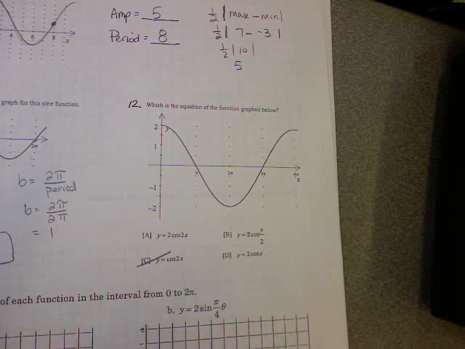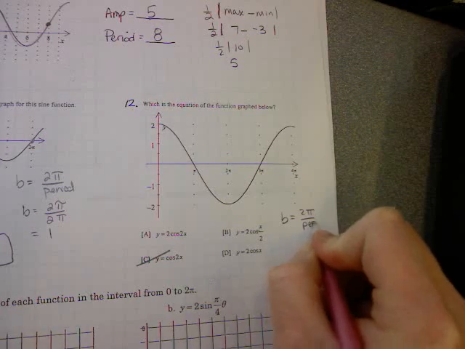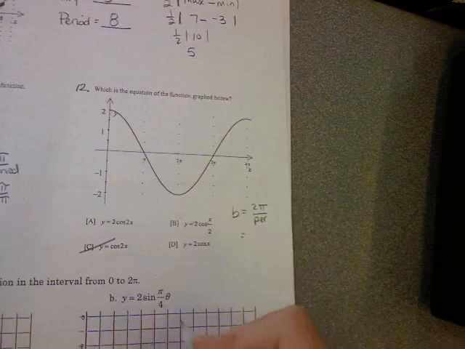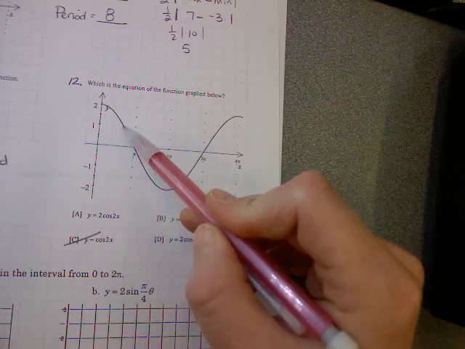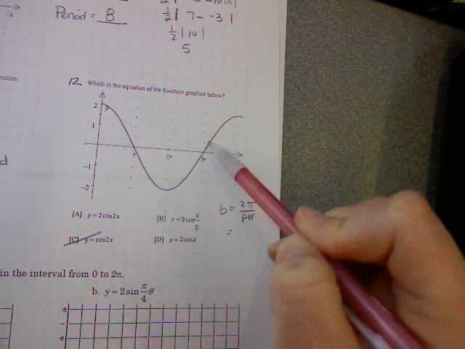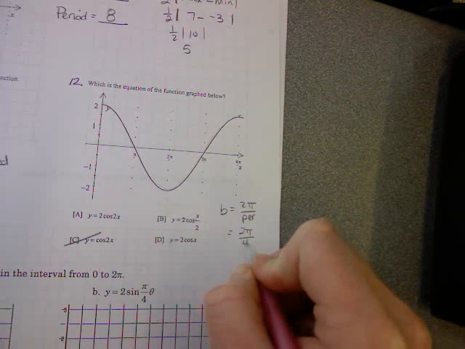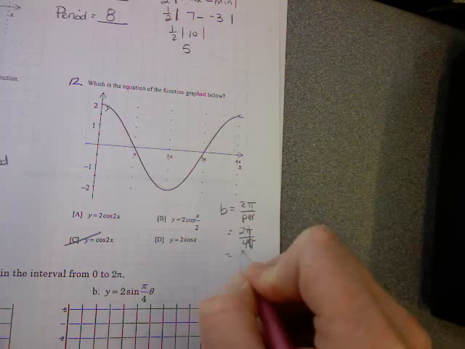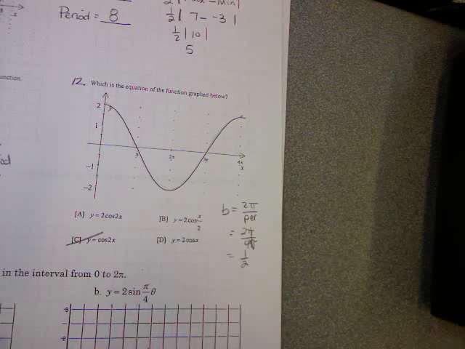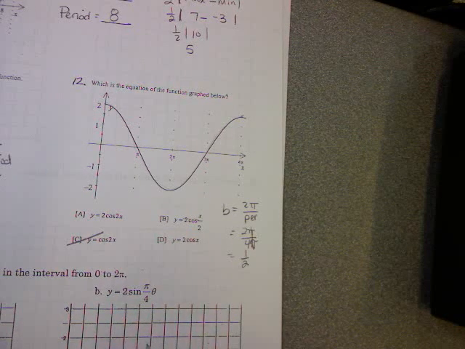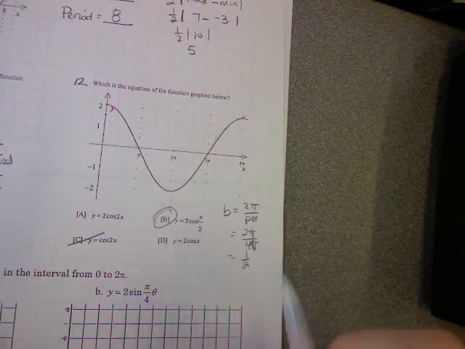So now let's figure out what b is. B is 2 pi over the period. So to find out what the period is, we need to trace this graph. Our period ends at 4 pi. So our b is going to end up being 1/2 after you reduce 2/4. So 2 is the amplitude and 1/2 is the value for b. So this is your answer, letter B.